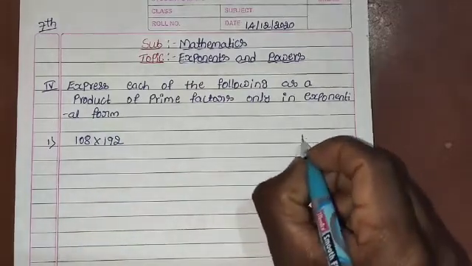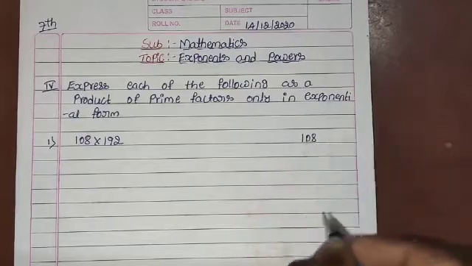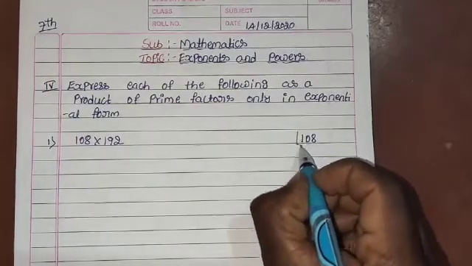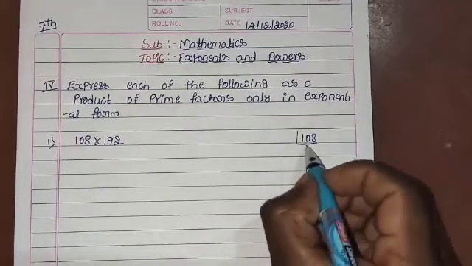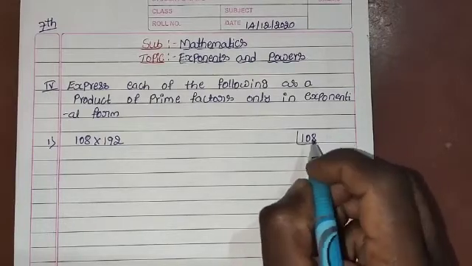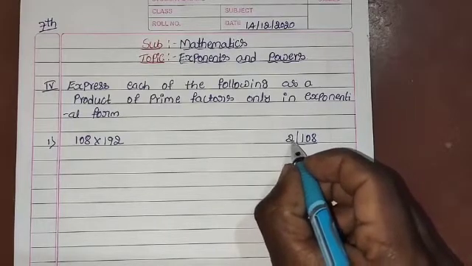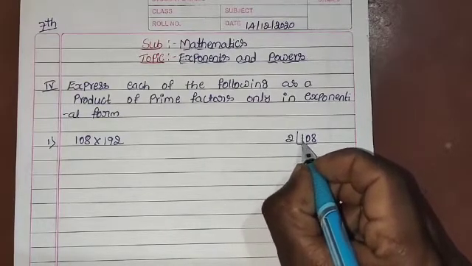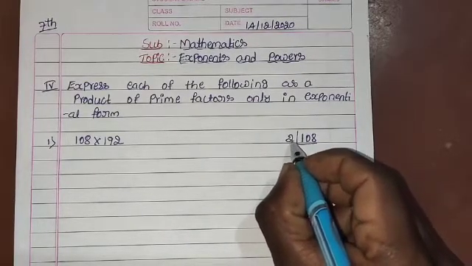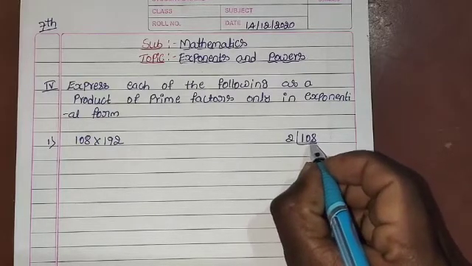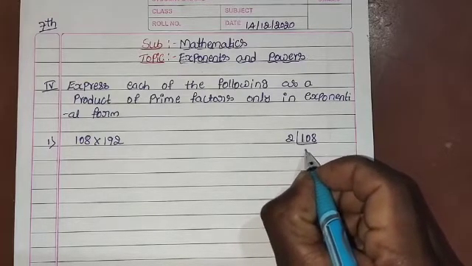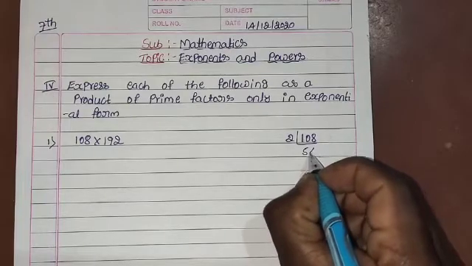Let's see. At first we have to find the prime factors of 108. We know that the smallest prime number is 2. 2 divides 108 how many times? The first digit is 1. 1 is less than 2, so we take 2 digits, which becomes 10. 2 divides 10 how many times? 2 5s are 10, and 2 4s are 8.